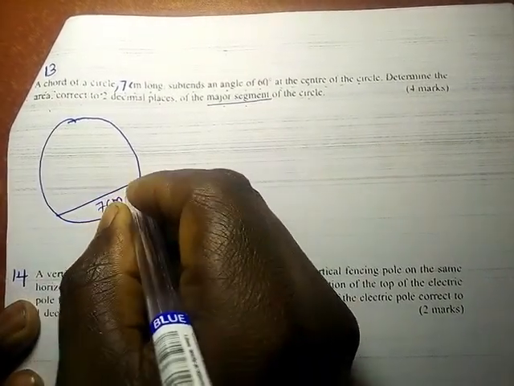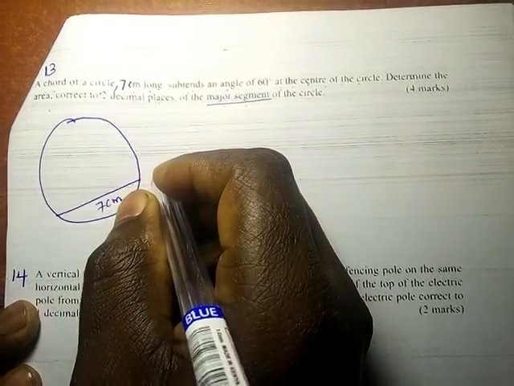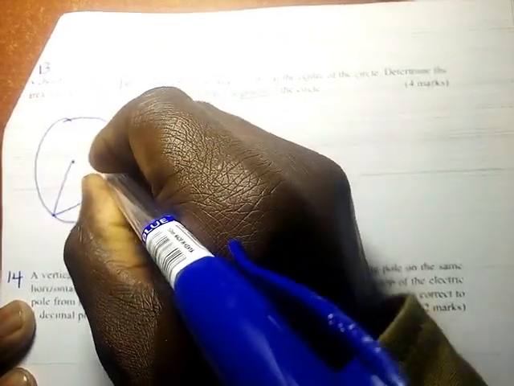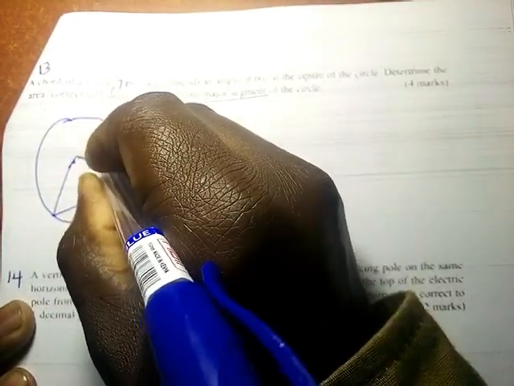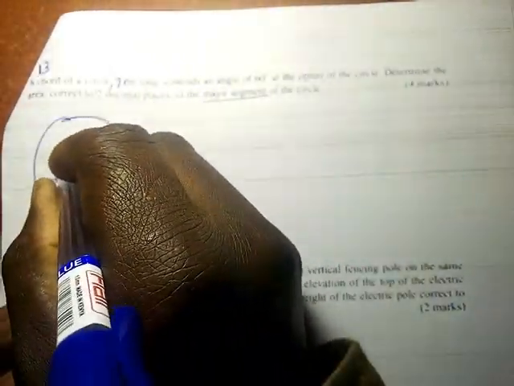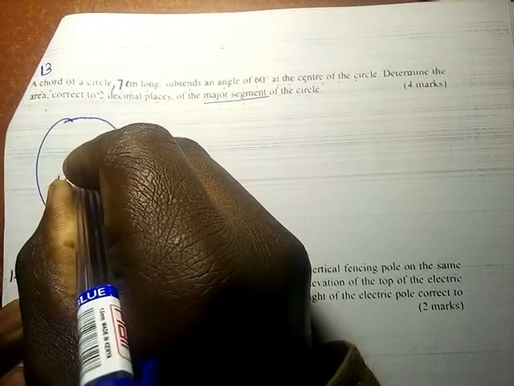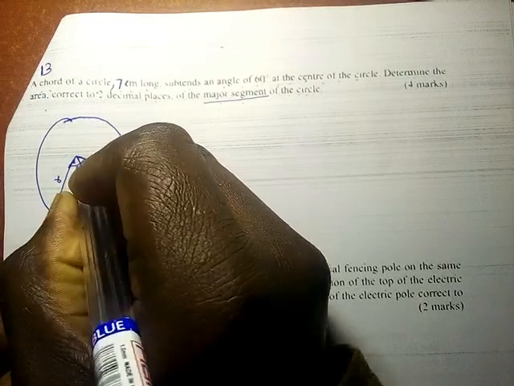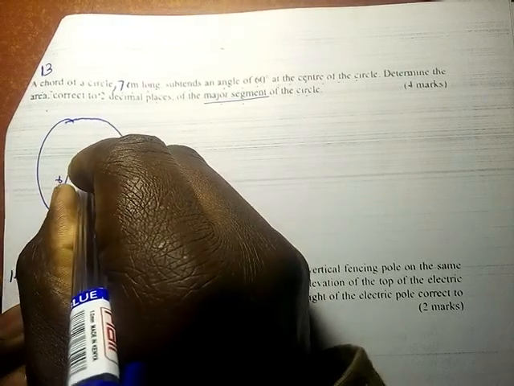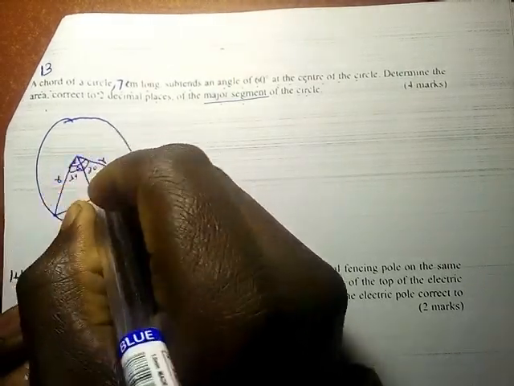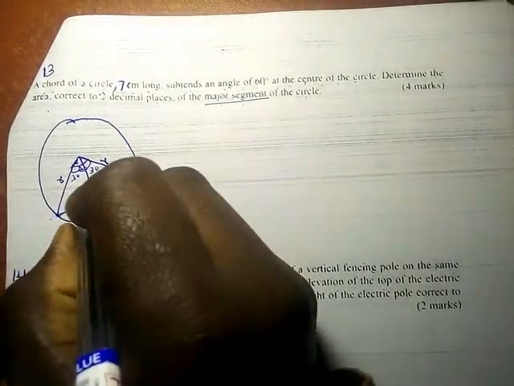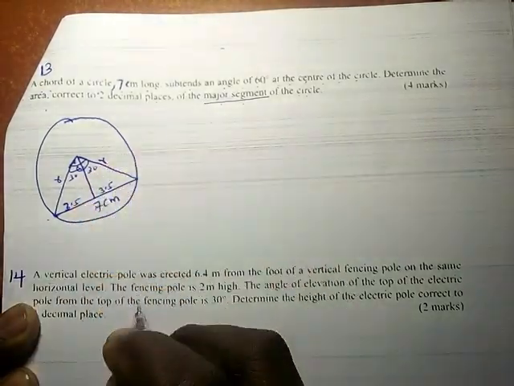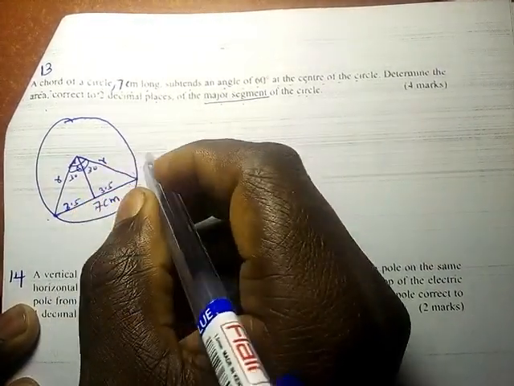We don't know whether the chord is a radius or a diameter. But what we know is that the lines go to the center. This one is the radius. We have been given that the angle at the center is 60. So if we divide this one like this, we will have here 30 and here 30. This half of the chord is 3.5. So we can easily now get the radius using SOH.